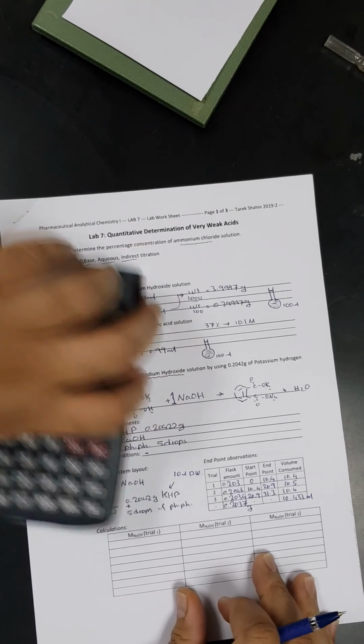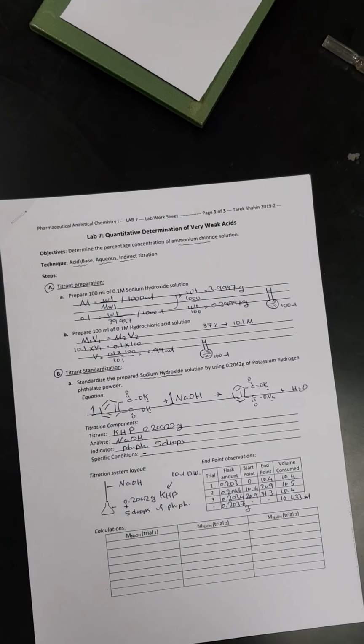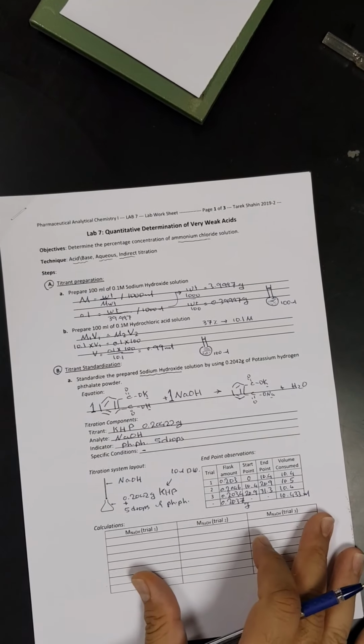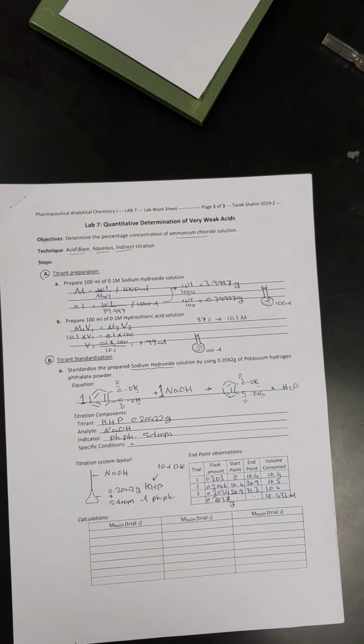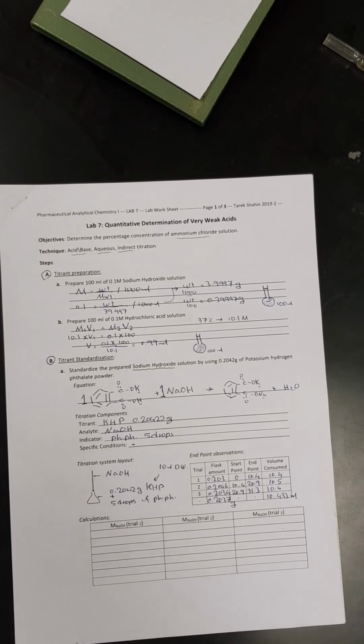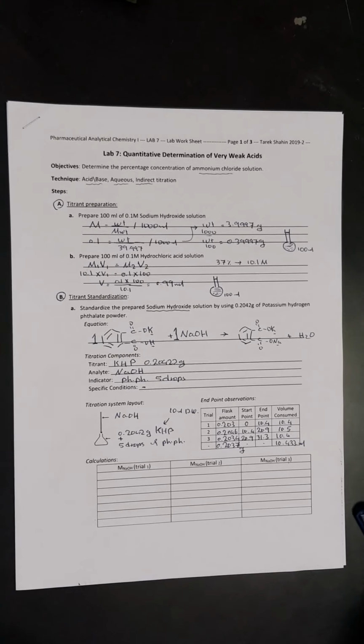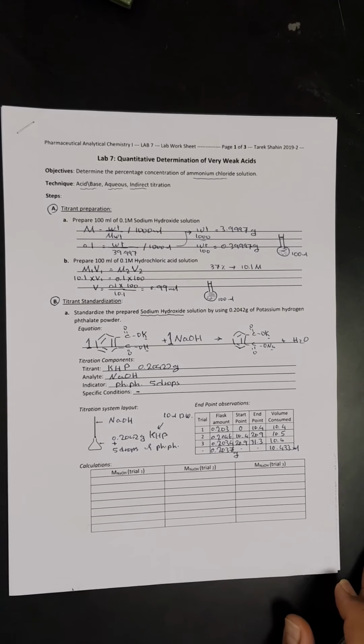Okay, as I told you in the earlier labs, I just want to make sure that the battery is working, so hold on please, I will put the charger. Okay, now we will proceed. I'm sorry for that.